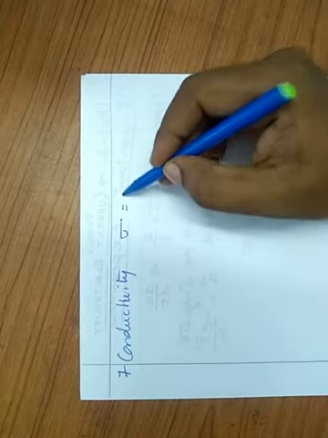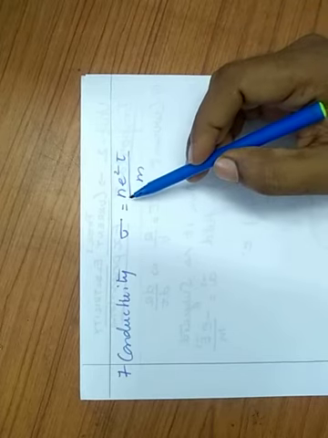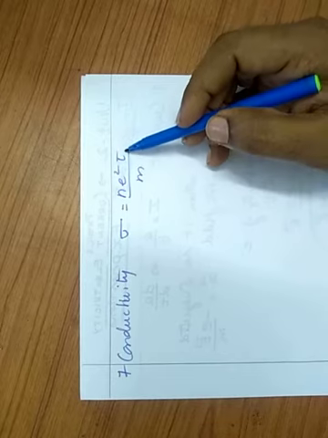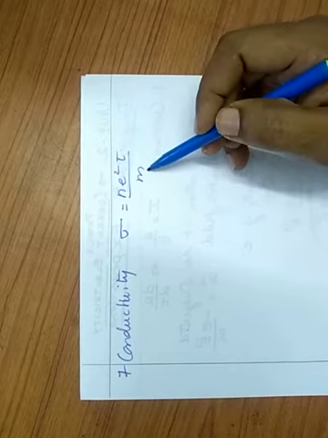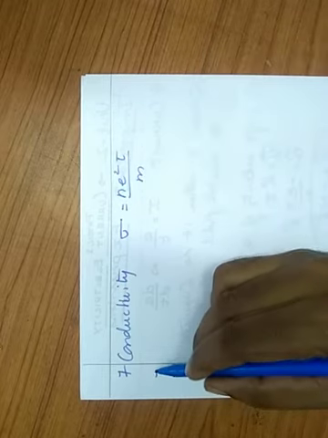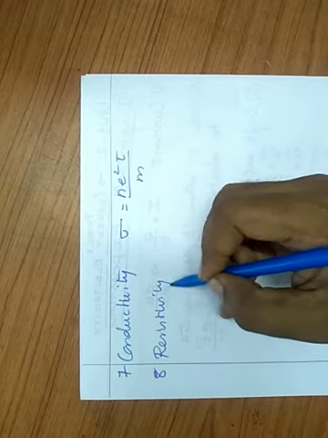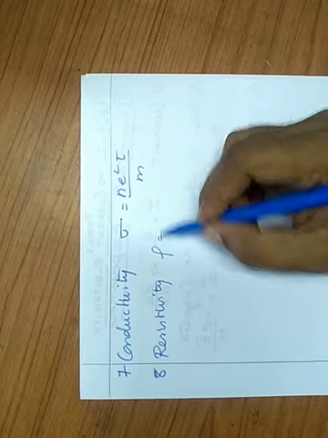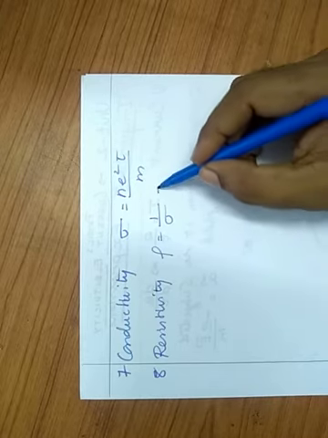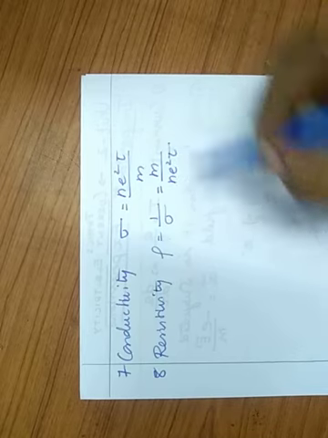Sigma is equal to n e square tau by m. Here the term n represents the number of electrons present per unit volume, e is the charge of the electron, tau is the mean free time, and m is the mass of the electron. Okay, the reciprocal of this conductivity is known as resistivity. Rho is equal to 1 by sigma. Okay, we can write this as m by n e square tau.